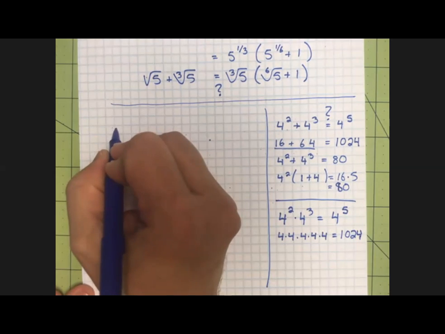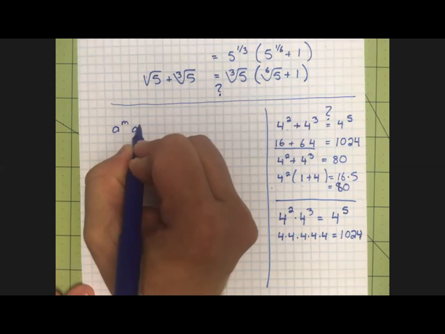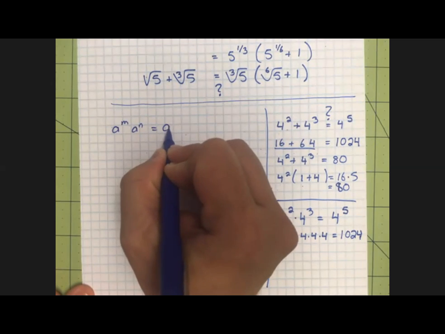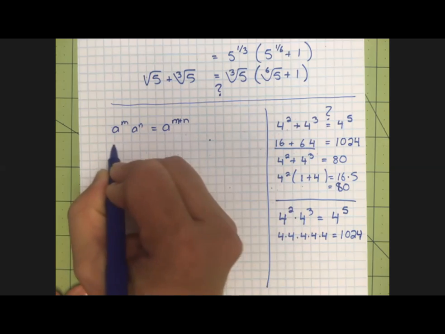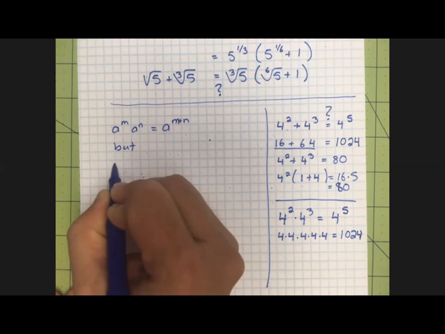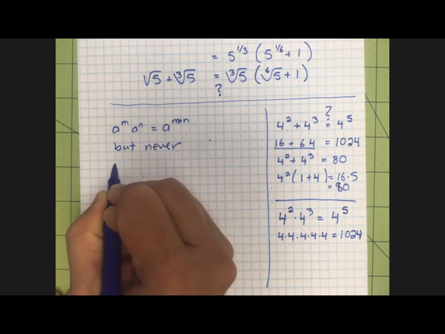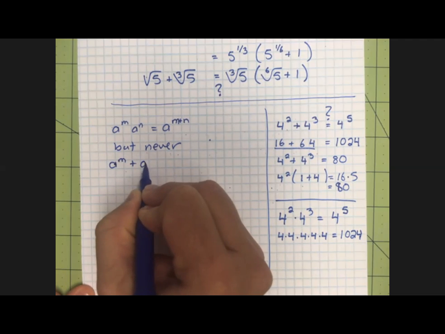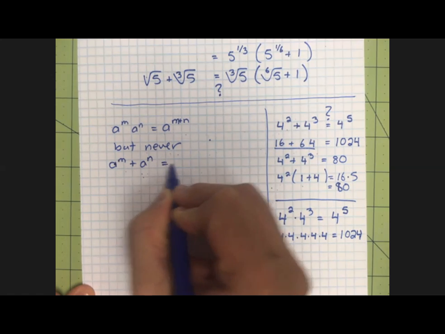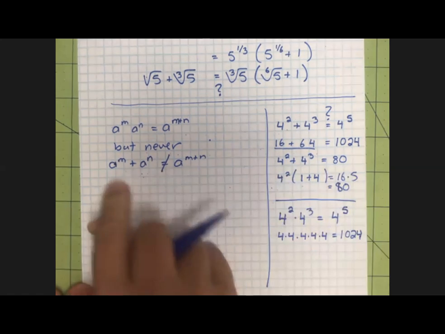So let's think like this. If you have a common base, you're allowed to add the exponents, but never if you have common base added together. That's never true.